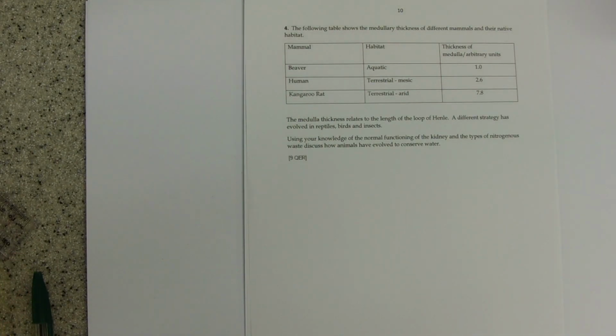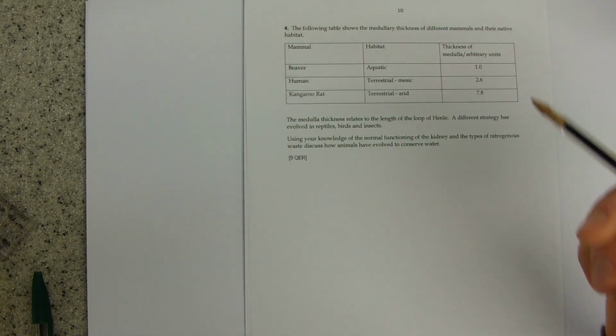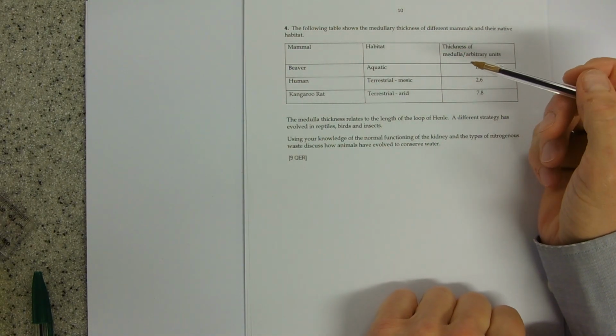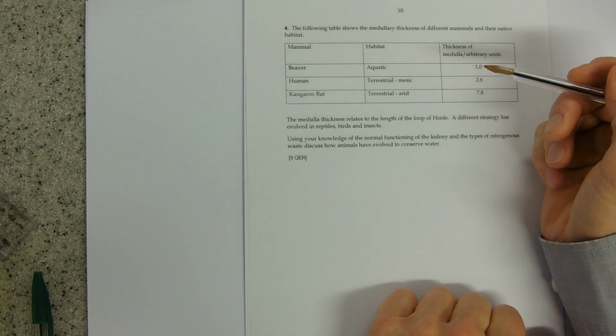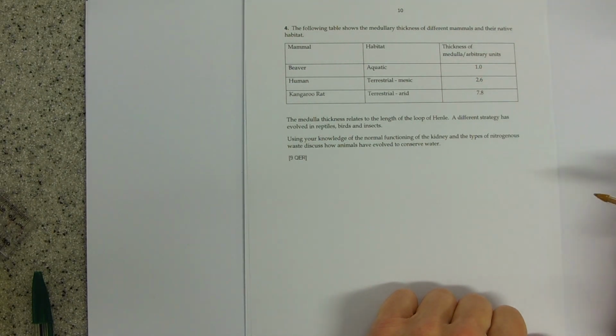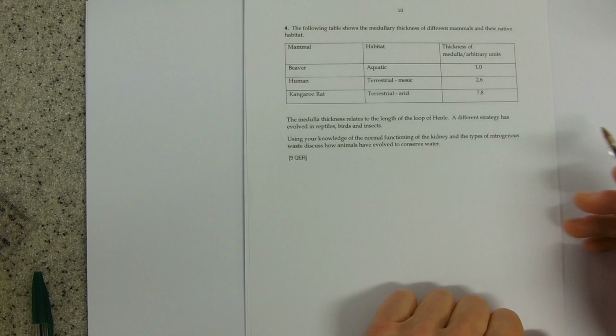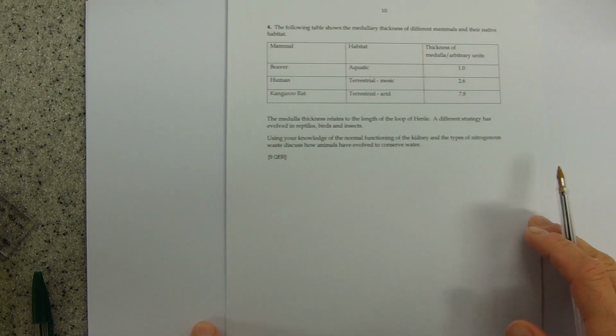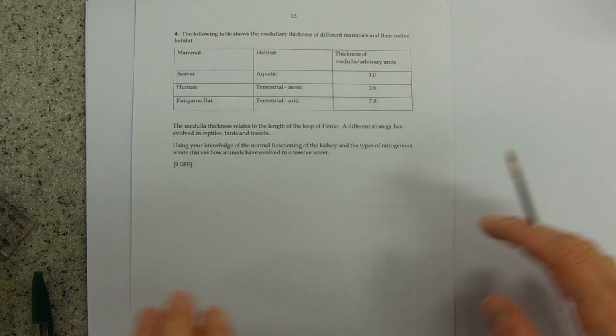The essay for paper 3X, and yeah, I've got a table of medullary thickness of different mammals and their native habitat. So what is a medulla, and what are we talking about here?